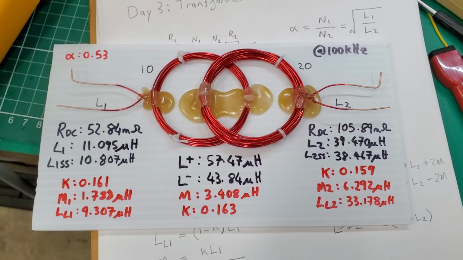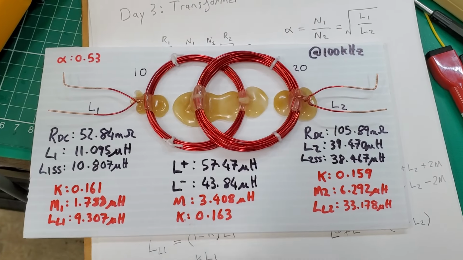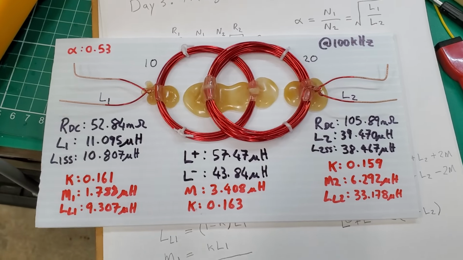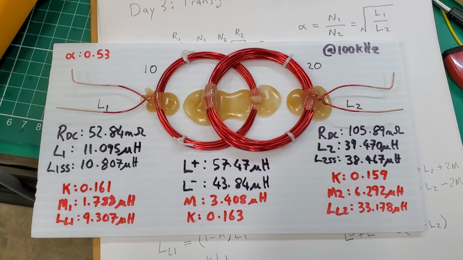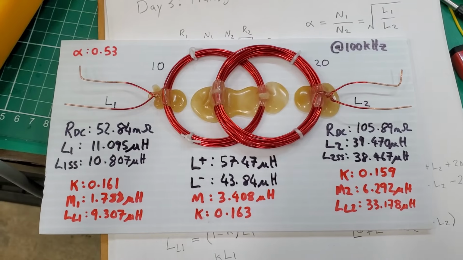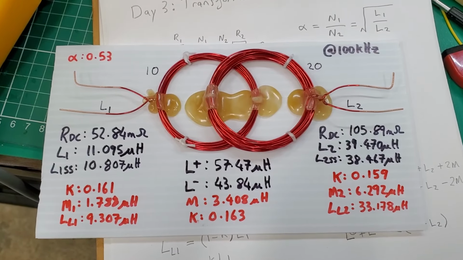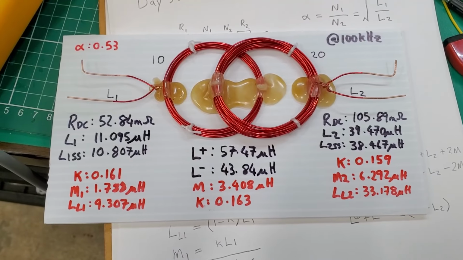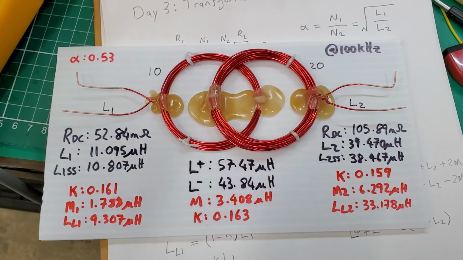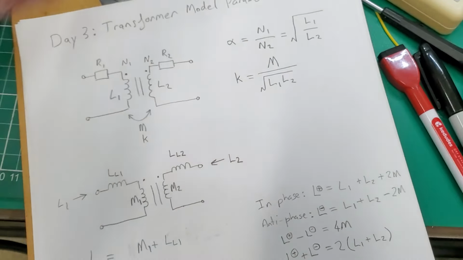Anyway, the result is you have L and M and K. So these are the kind of numbers, maybe RDC as well, that you want to put into your SPICE model if you're actually going to try and use these in practice. So if you have some random transformer, this is a good place to start. Just measure the inductances, short the opposite winding, connect them in series antiphase, write all those numbers down, do the math, and it's not particularly complicated.